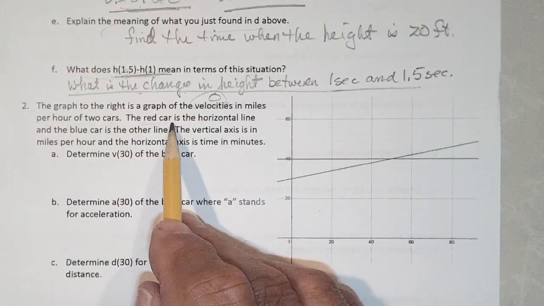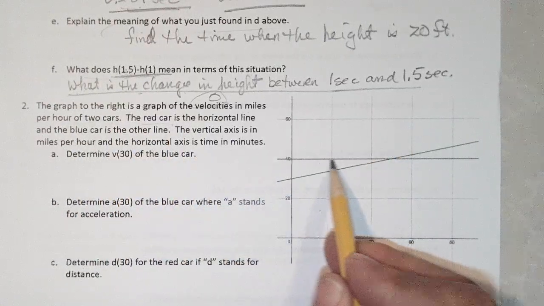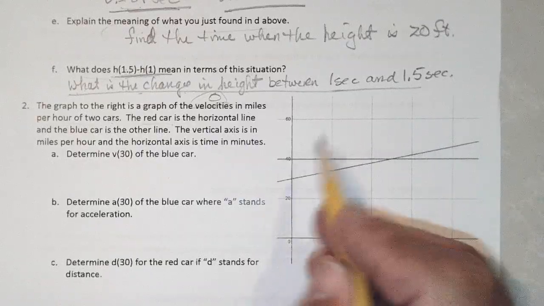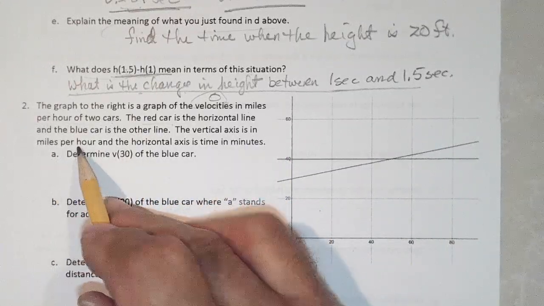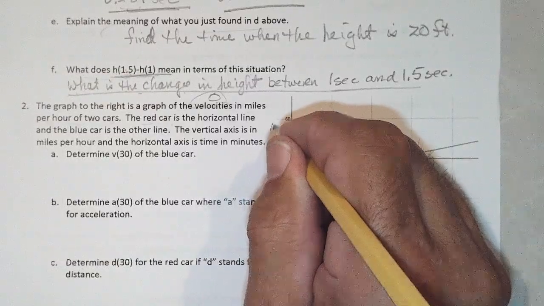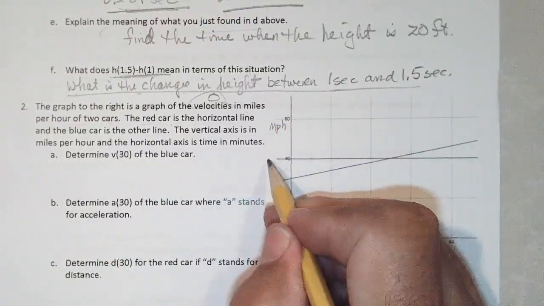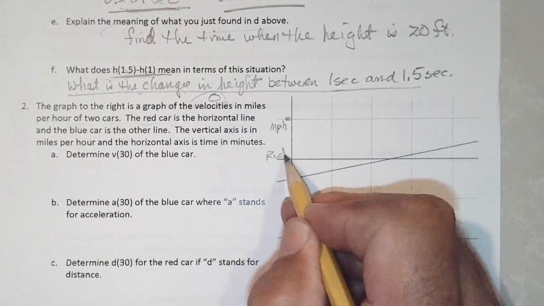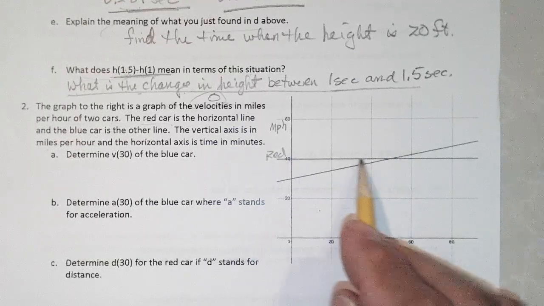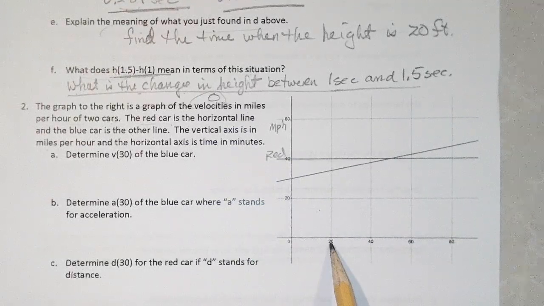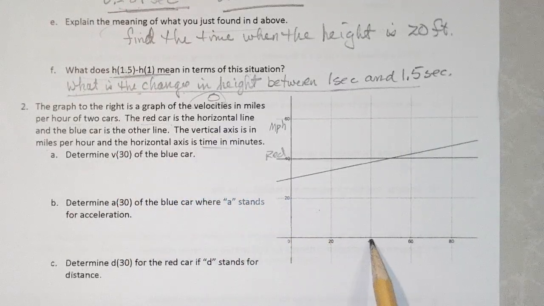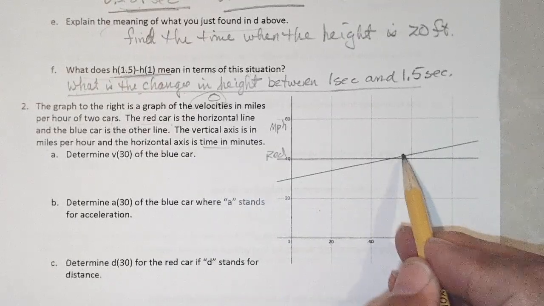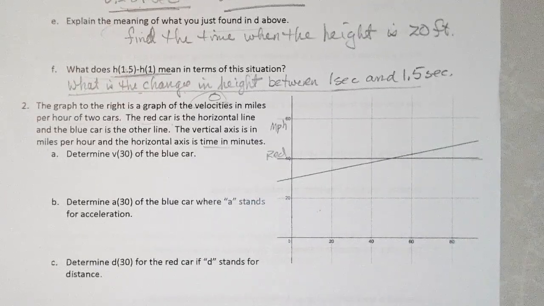The red car is the horizontal line. So here's the red car, which looks like it's going 40 miles per hour. The red one stays going 40 for all these. What are these? It's time in minutes. So for 20 minutes, 30 minutes, after 1 hour, it's still going 40 and stays going 40.